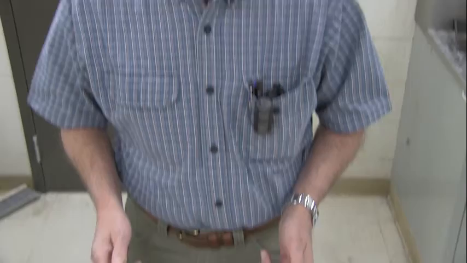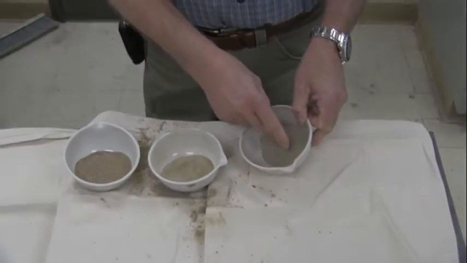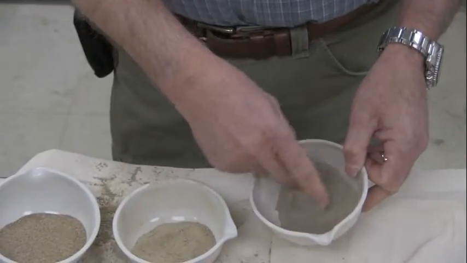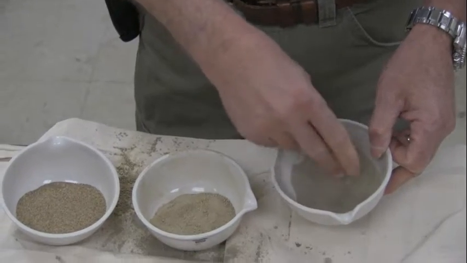As part of our class this year, we wanted to give you some examples of some different soil types. In our presentation we mentioned silts, sands, and clays. What we have in front of us in these three dishes is a clay material, a dried out clay material. You can see it's dry, move it around.